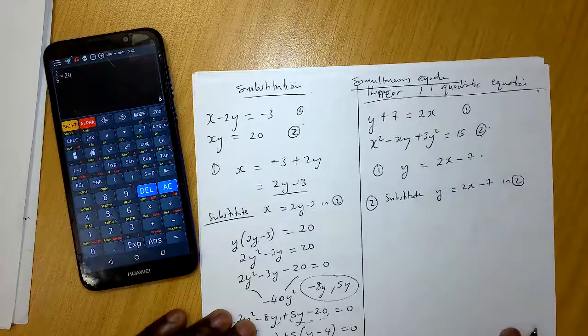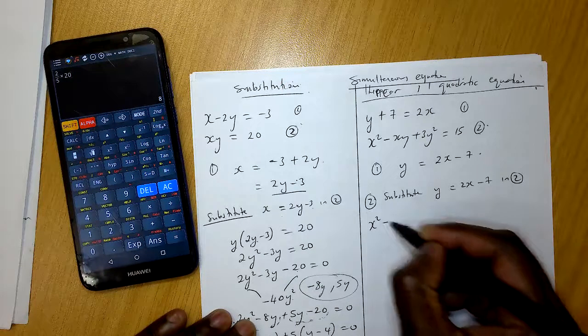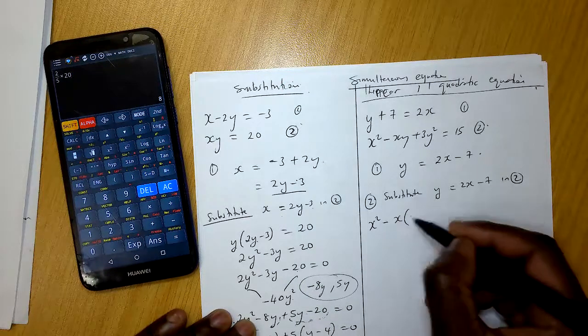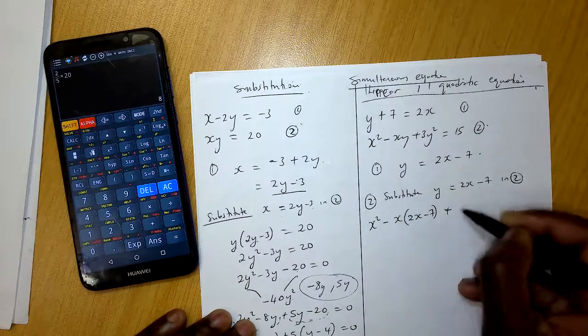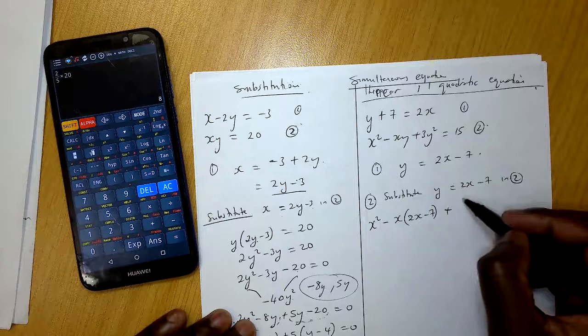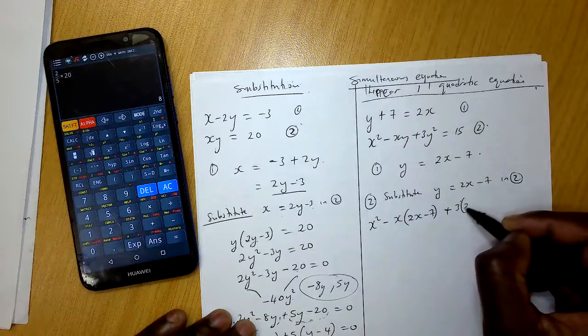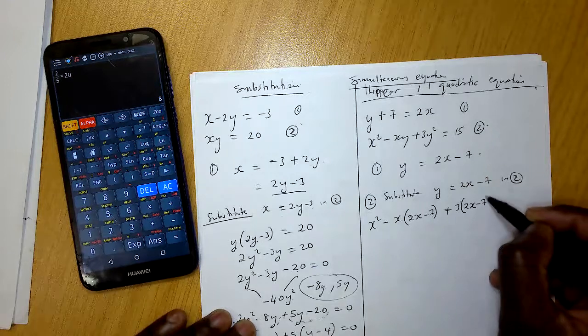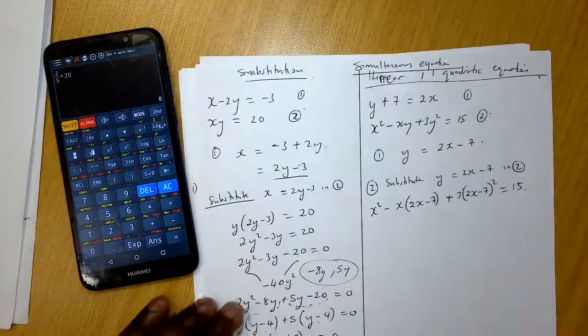We want to put that one in 2, so we're going to say x squared minus x in a bracket 2x minus 7, plus 3y squared, which is 2x minus 7 squared, is equal to 15. So what will you have here?